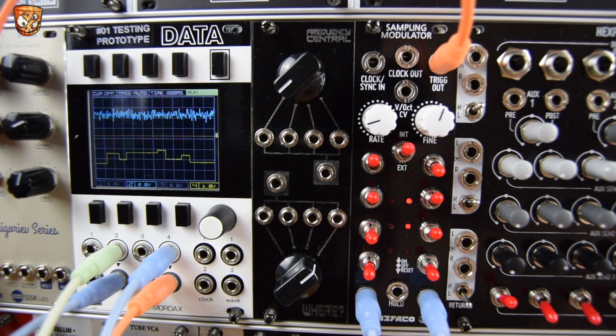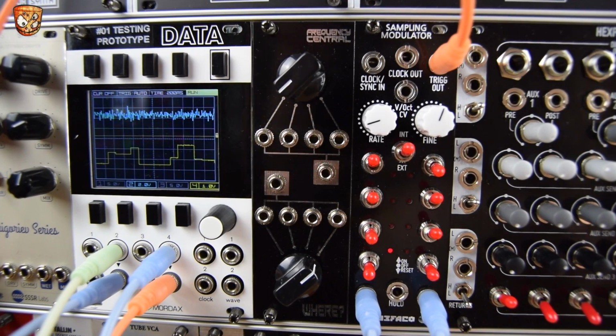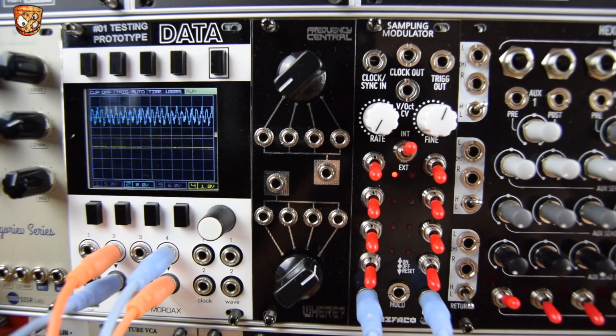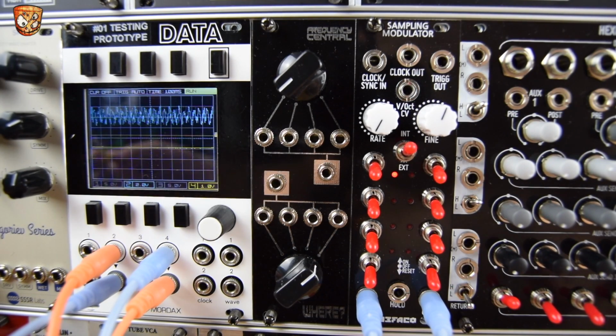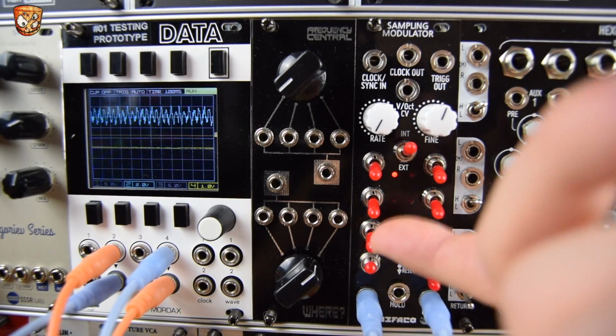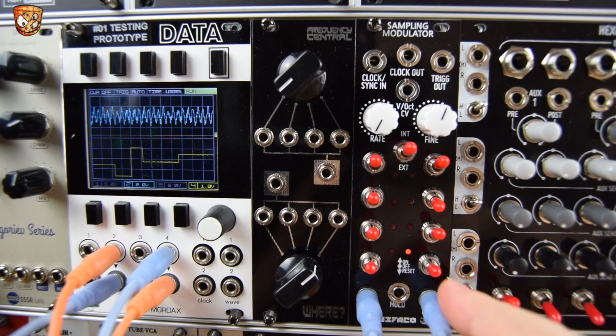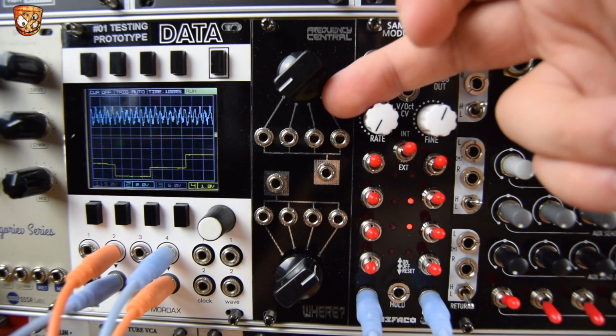Let's also check this out as a sample rate reducer. So I have my oscillator running through the sampling modulator and I'm coming out into my mixer to record. Now if I turn all these steps on, this is like turning on the 8 bits of this now 8-part audio stream. And this is my sample rate, the clock rate.